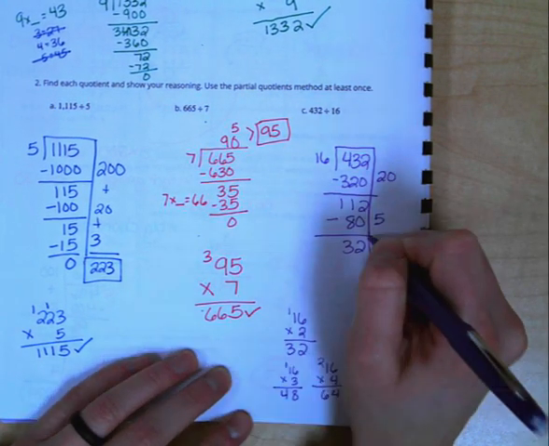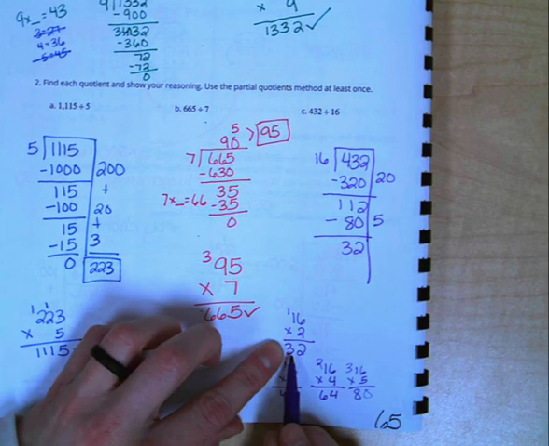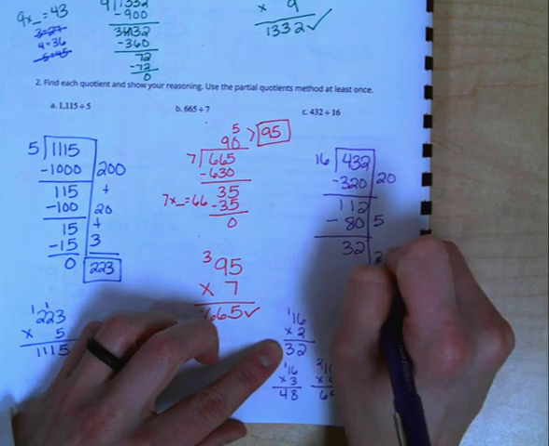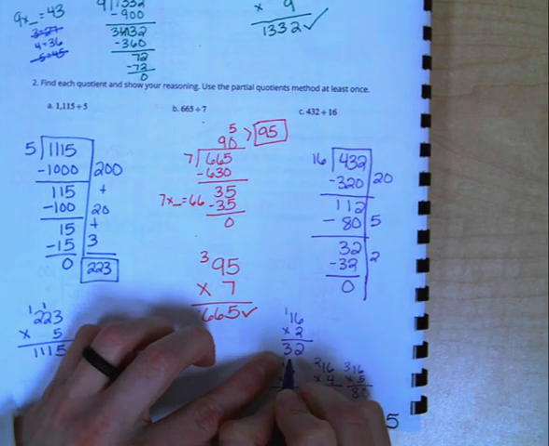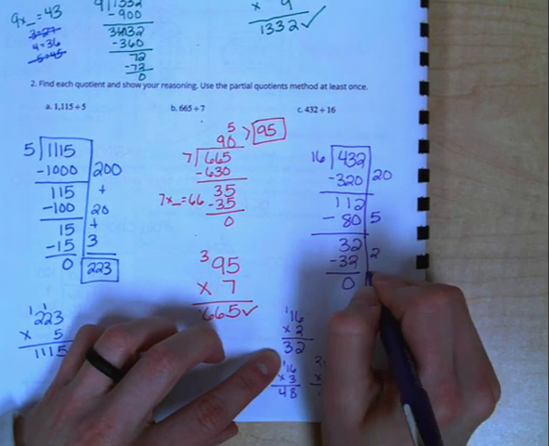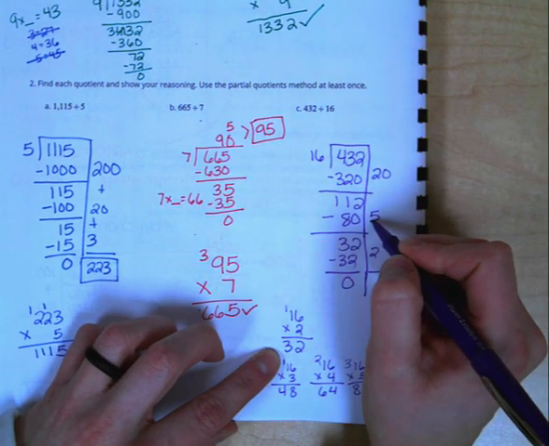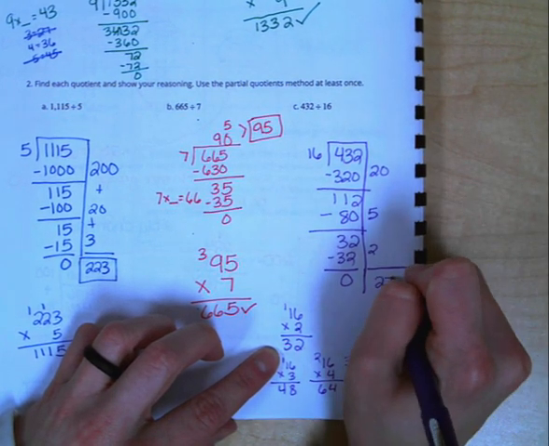And we are left with 32. I know I've seen that number somewhere before. Oh, that is 2 groups. So do not erase your scratch work when you're done. It will come in handy later on. And let's add up our groups. 20 plus 5 plus 2 is 27.